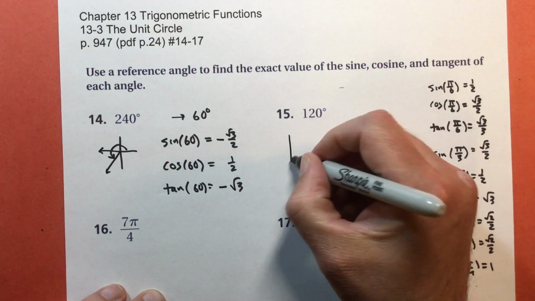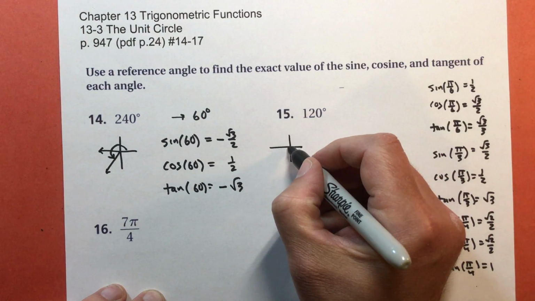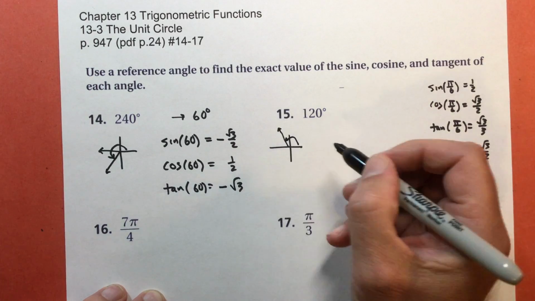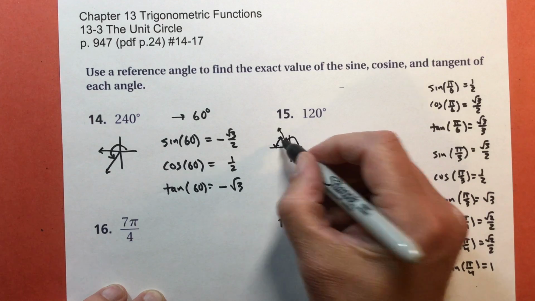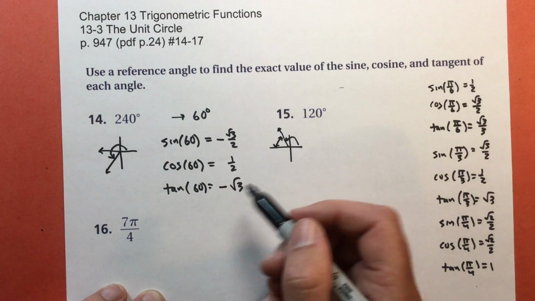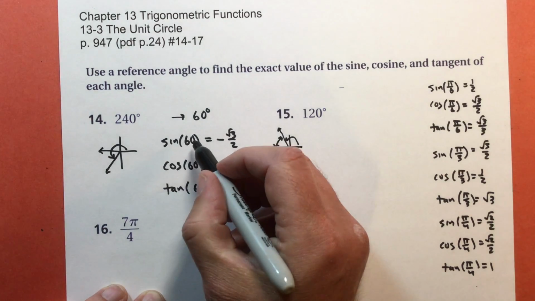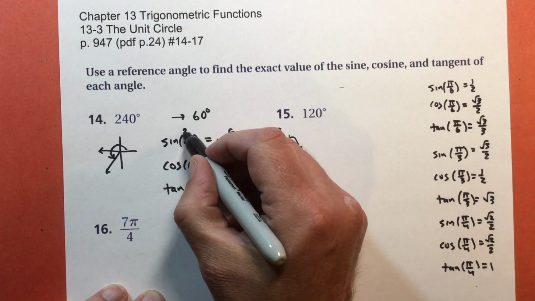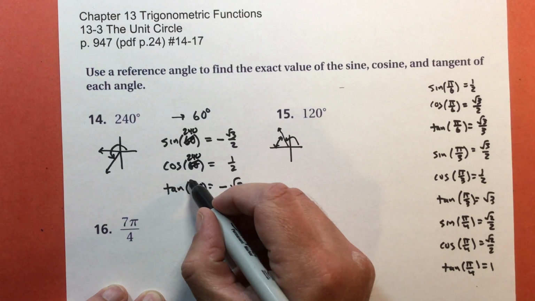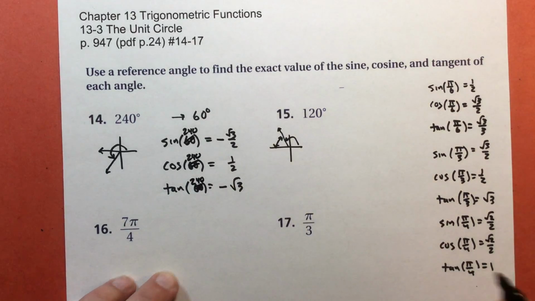Okay, so let's try 120 degrees. 120 degrees is going to be here. That's my angle of rotation, so my reference angle, again, is 60 degrees. Whoops, I forgot that I needed to change something here. So now these are all 240. Excuse me, I just changed the sign, I didn't change the angle. I just caught that.